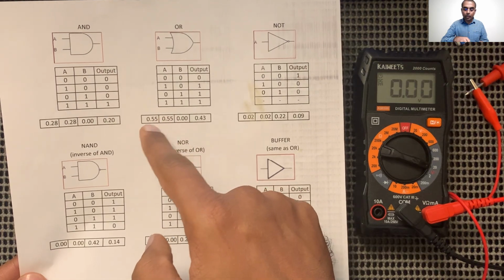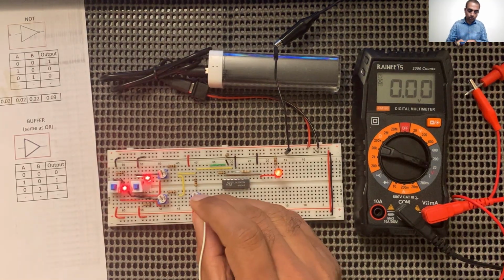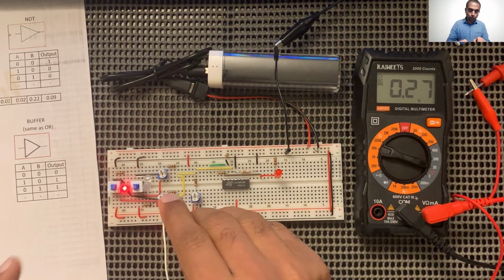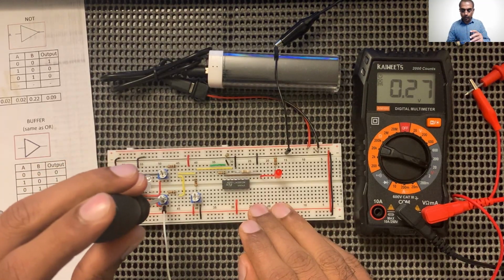The wiper terminals on port A and B should be 0.55. I'll quickly check the bias voltage to see. Okay, it's at zero, and now I'll go to port A and then start tuning it to 0.55.